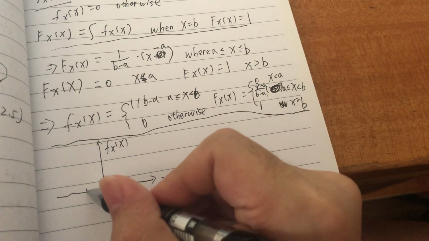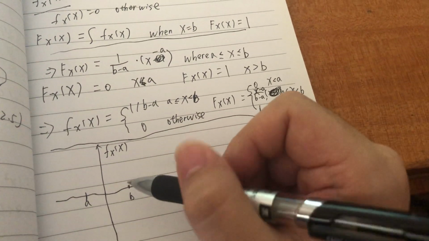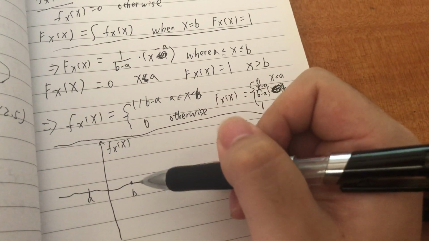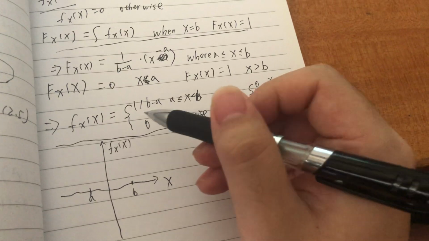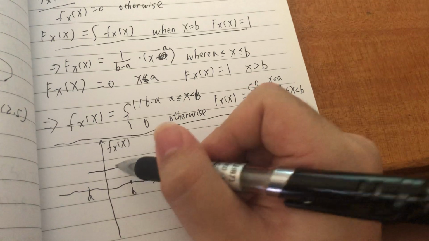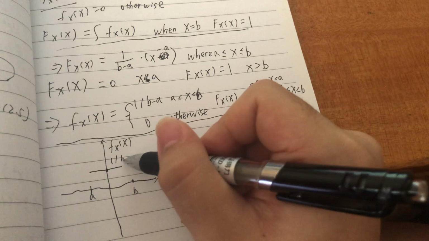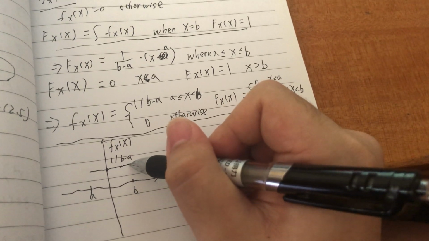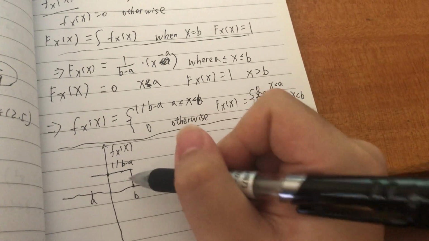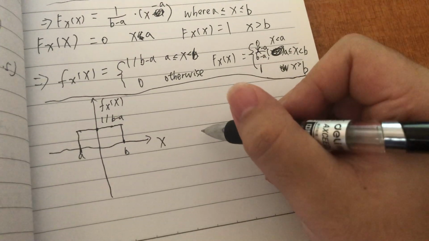We assume this point is a, this point is b, and in the interval a to b, f_X is a constant number. Because we don't know what the number is, we just use 1 over b minus a. Otherwise, outside of the interval it is 0, so we can draw this. This is f_X.